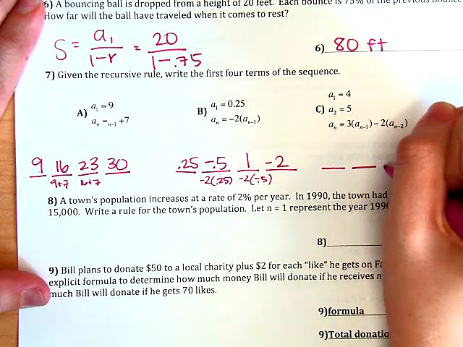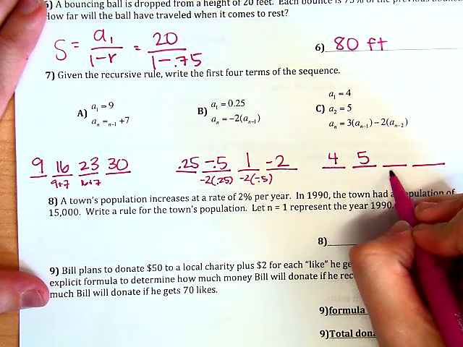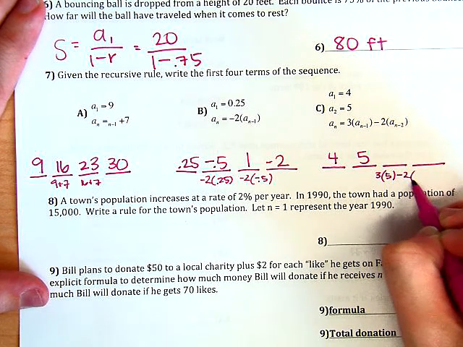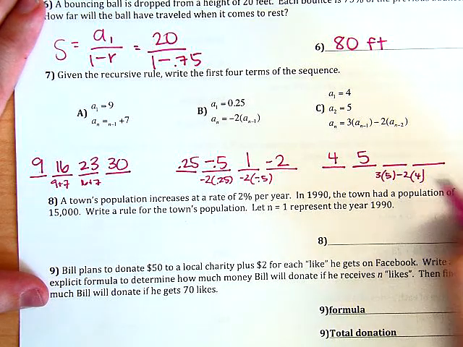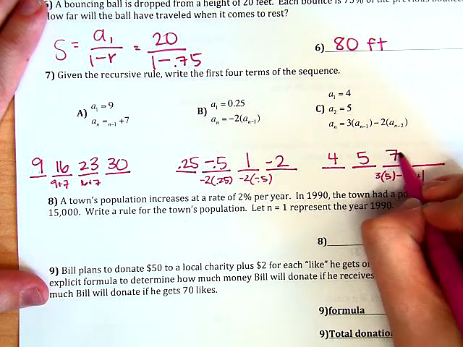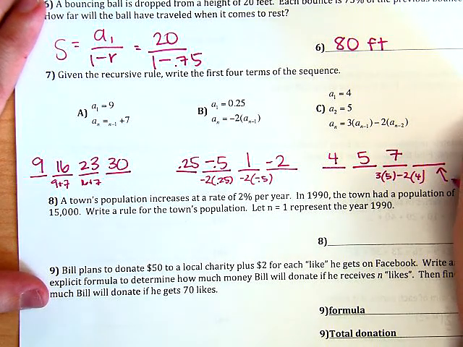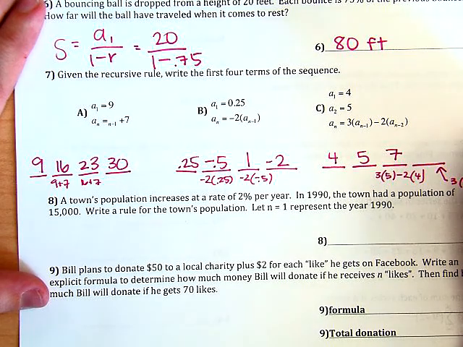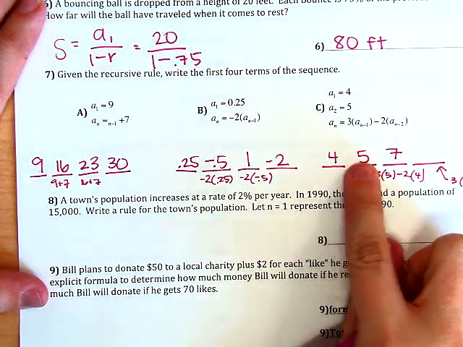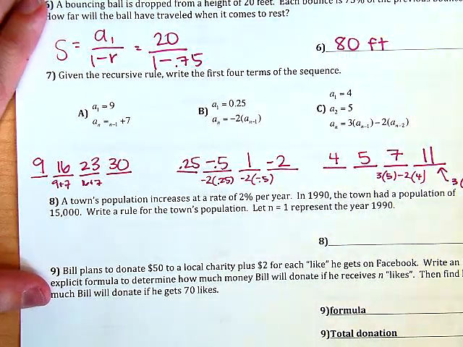Last one is the special one, 3, 4. So it gives me my first term and my second term. This term, I'm going to do 3 times my previous, 5, minus 2 times the one back, 4. 15 minus 8 gives me 7. For this one, I'm doing 3 times the previous one, 7, minus 2 times the one back, 5. 21 minus 10, 11.